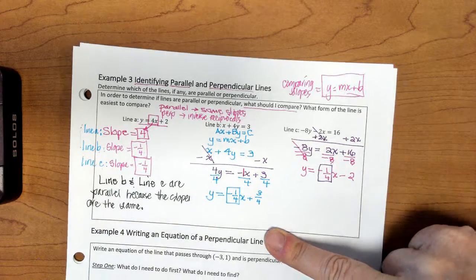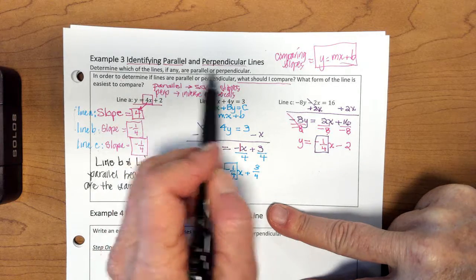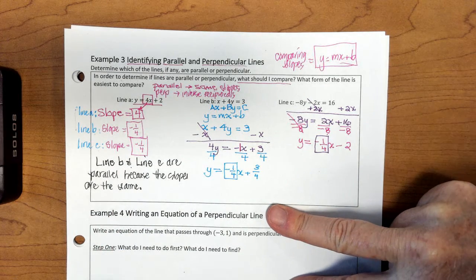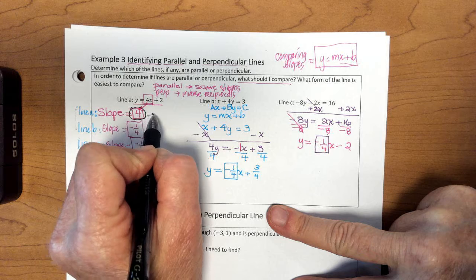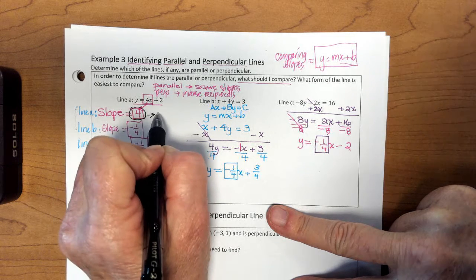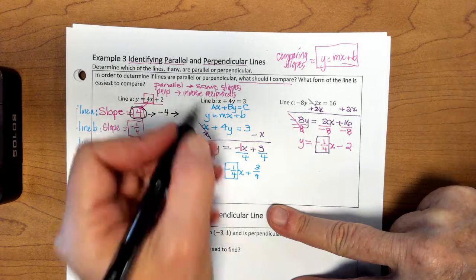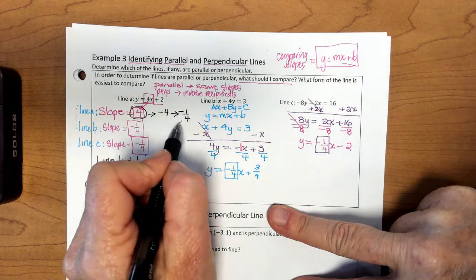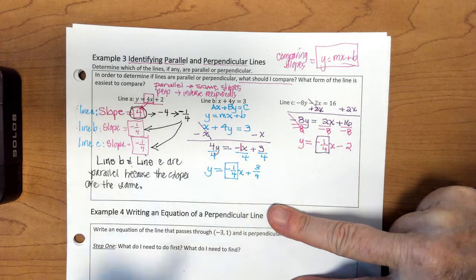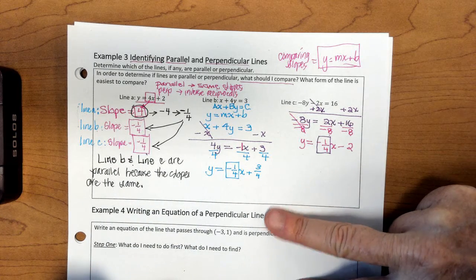Right, now let's go back in and take a look. I've determined which are parallel, so now let's look at perpendicular. I'm looking for inverse reciprocals. I want you to look at 4. If I take the opposite or the inverse of 4, I get negative 4. And if I take the reciprocal of negative 4, I get negative 1/4. So you're going to notice that those are inverse reciprocals of each other.